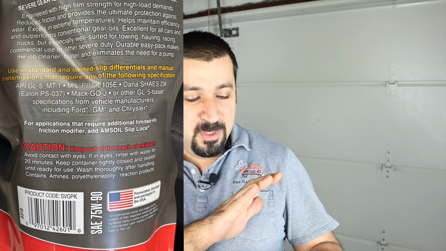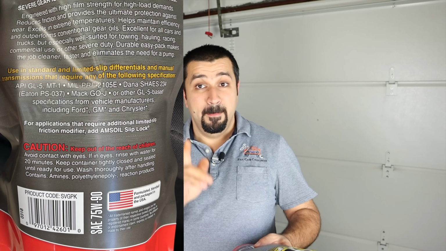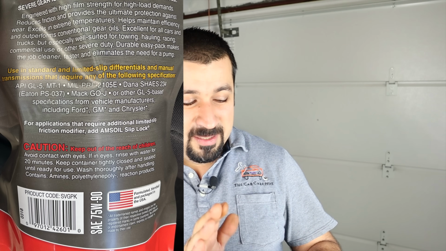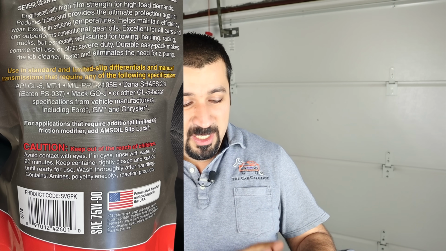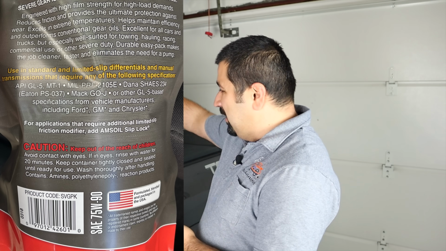Use in standard and limited slip differentials and manual transmissions. This is where most people stop. Yeah, it's good for manual transmission, we're good. But you gotta read the rest of this. This is very important. It says, and manual transmissions that require any of the following specifications: API GL5. That's it. I'm not going to read the rest, because when you look up the actual specifications for this Tacoma, it says GL3. This is clearly telling you GL5.